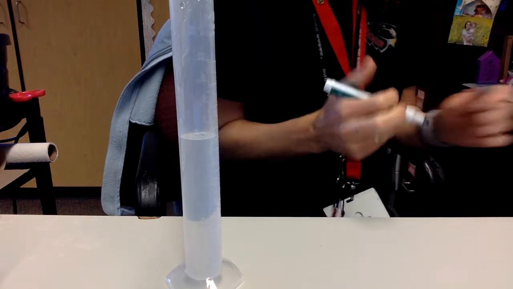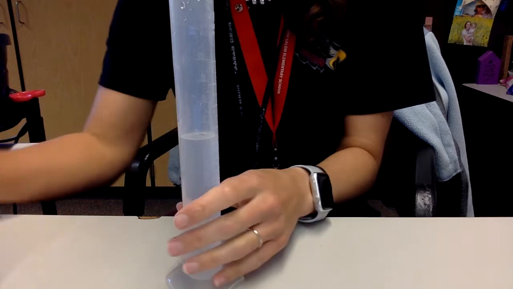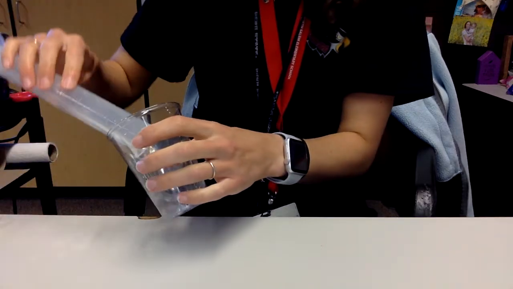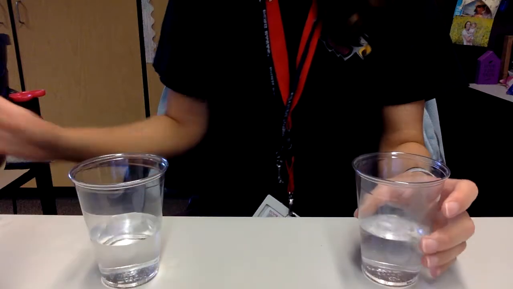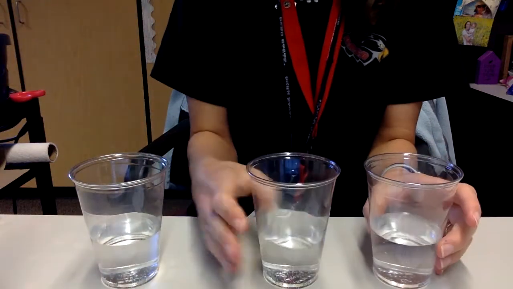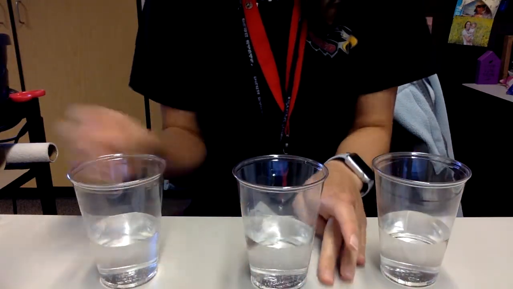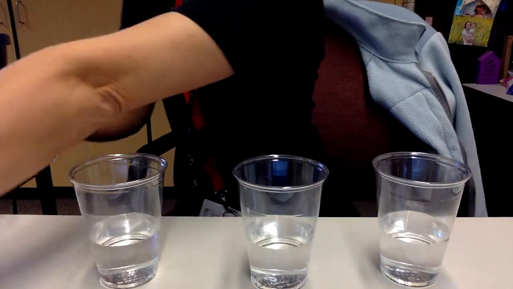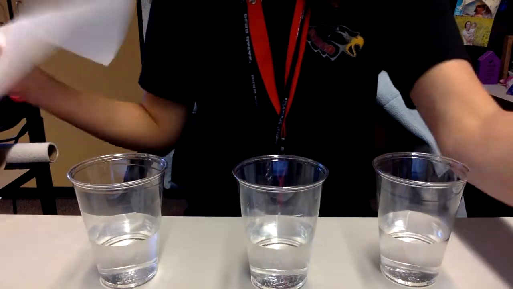Now, Bounty, the quicker picker-upper. Based on the commercial, we would think, hey, this is going to be better. Hopefully this will absorb more. Let's test it out. I'll bring my 3 cups over, each with 100 milliliters of water I pre-measured out. And let's try the Bounty paper towels and record our results.